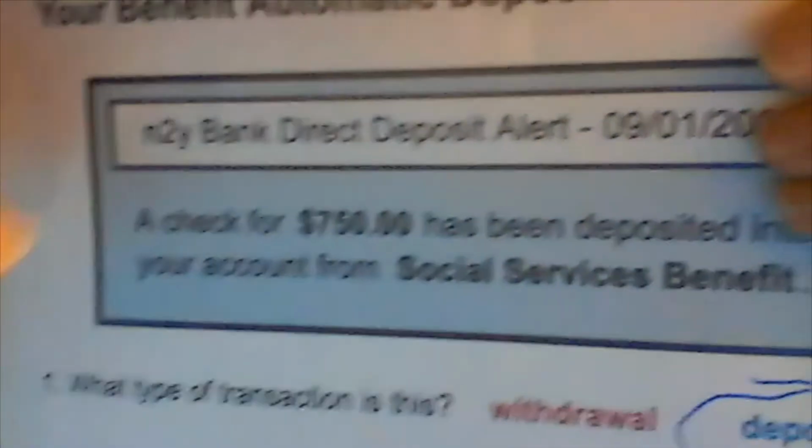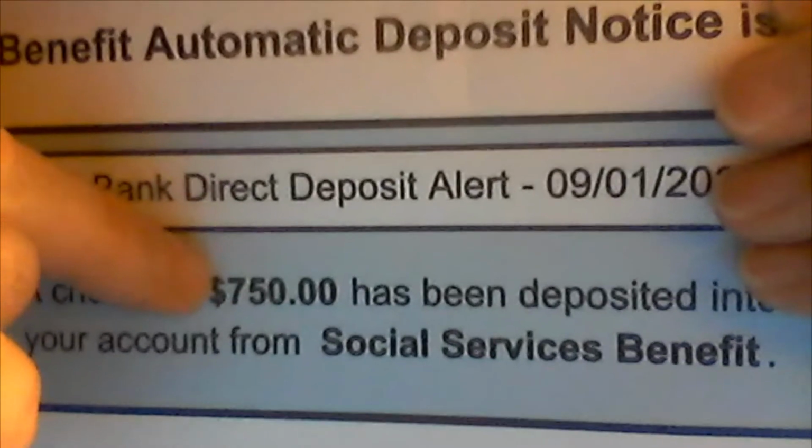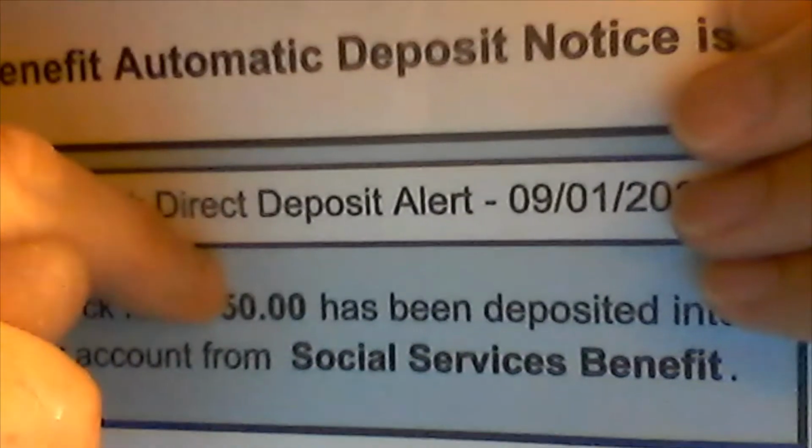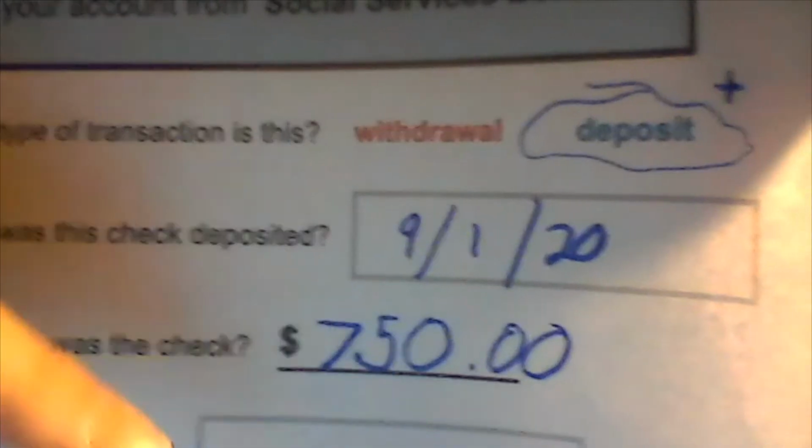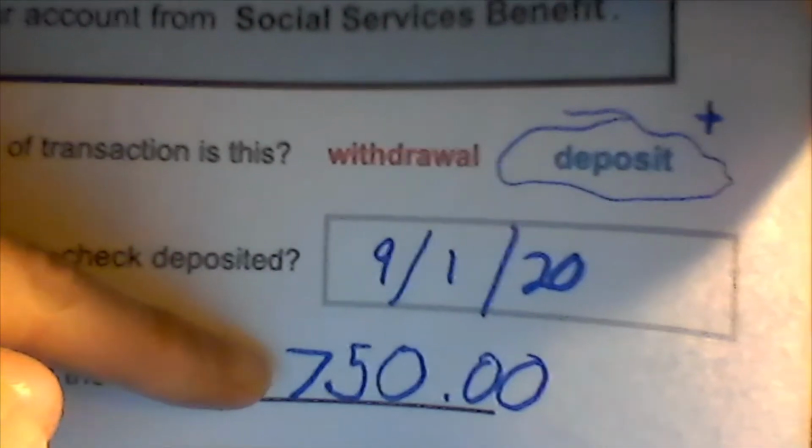Question number 3, how much was the check? How much was the deposit? The money that the state put into your account. It was for $750. Yes, sirree. 750 big ones. Okay, which is nifty. So we would write 750.00, $750. That's how much went into your bank account.